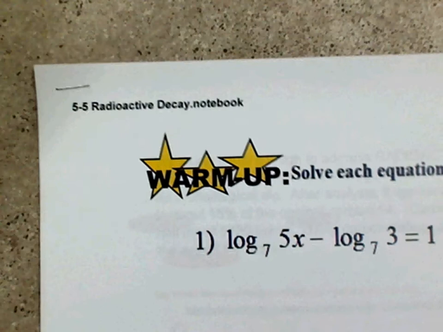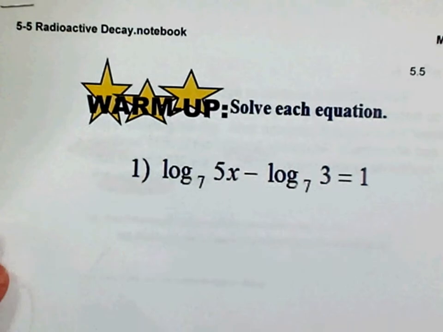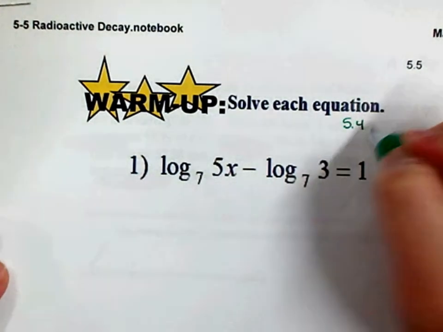Alright guys, this is 5.5. We're going to hit on radioactive decay, but before we do, let's look at the warm-up. And the warm-up comes from 5.4.